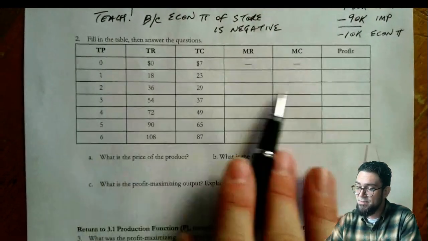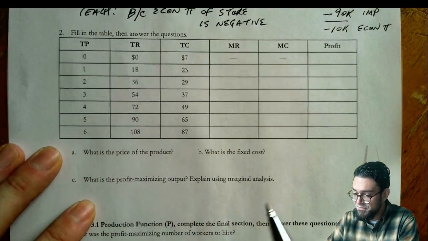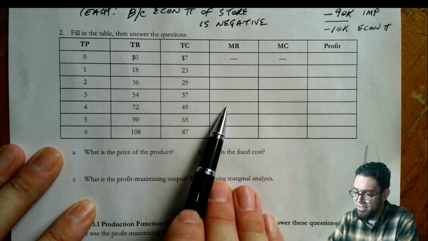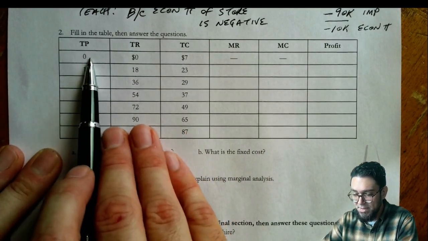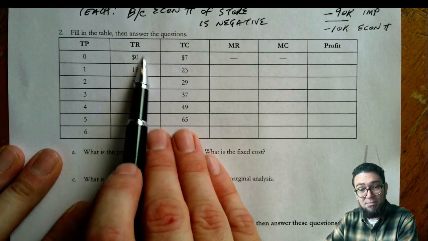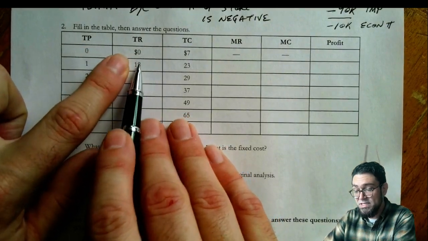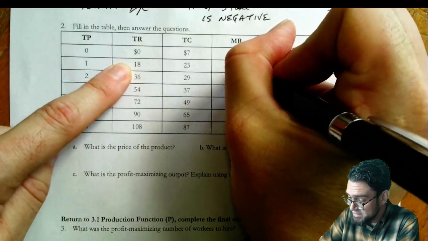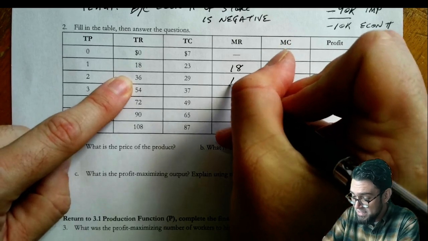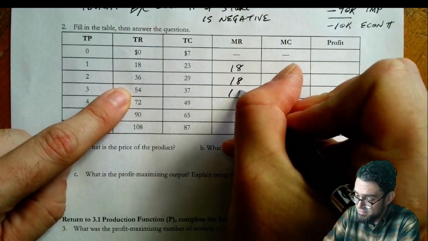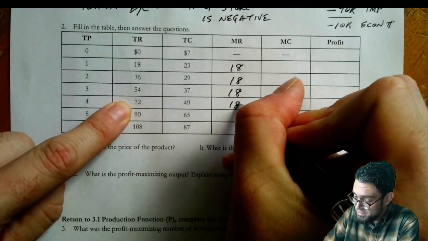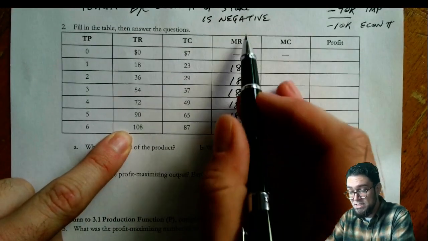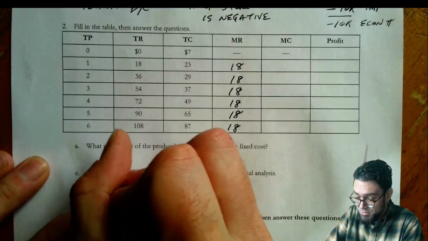All right, let's take a look at this table and answer some of these questions. First, we want to fill in the table. And it says, what's the price of the product? And I've got to fill out our MR. If I know my total revenue here and my total product is changing by 1 each time, then I know my marginal revenue is increasing by the amount that my total revenue is changing. So I would say 18, because 0 to 18, 18 to 36 is also 18, 36 to 54, 54 to 72, 72 to 90, and 90 to 108. So my marginal revenue is a constant value of 18, and that tells me that the price of my product is 18.